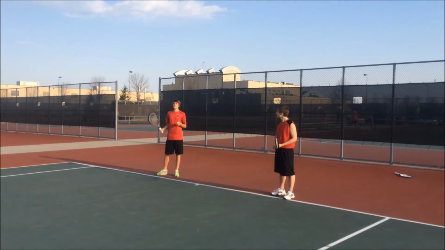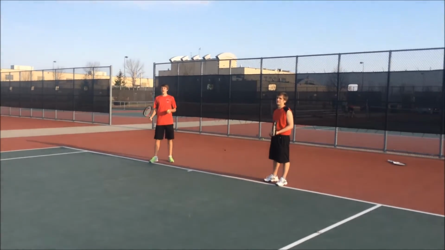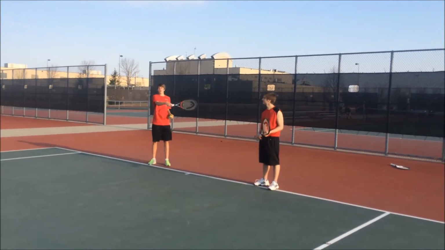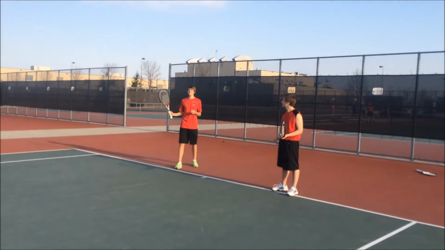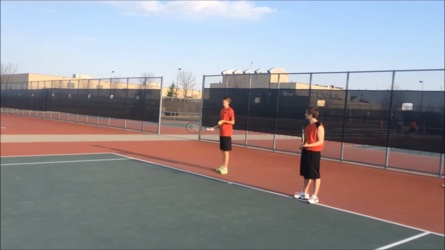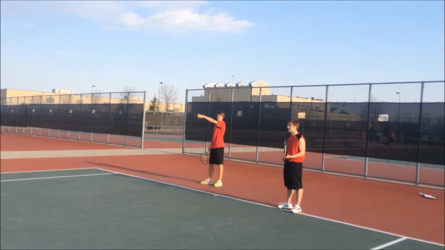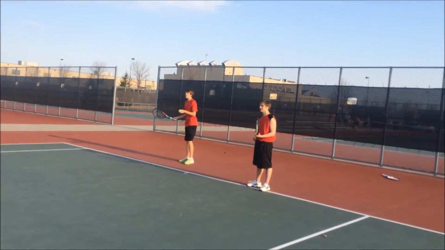So here we're doing a game called 2-ball, 3-ball. So I'll have 3 balls, and everyone else will have 2. And to win this game, the other team will run out of balls to hit. So to start off, you have to hit it at the people at the net, and you can't lob them. So we'll hit it at them.